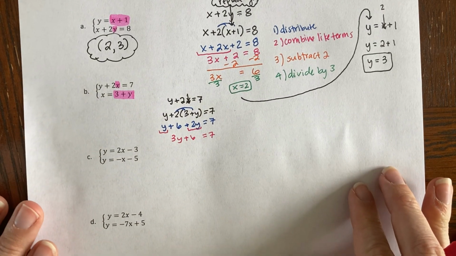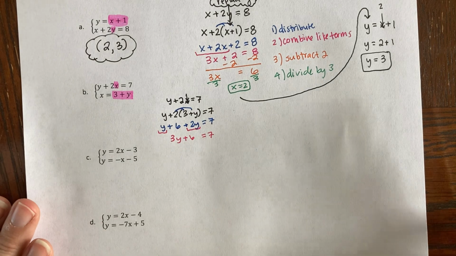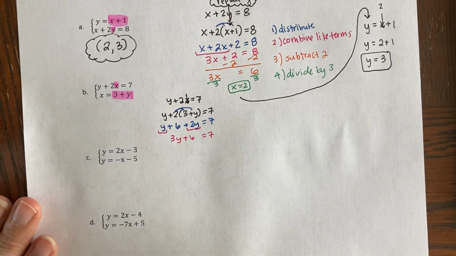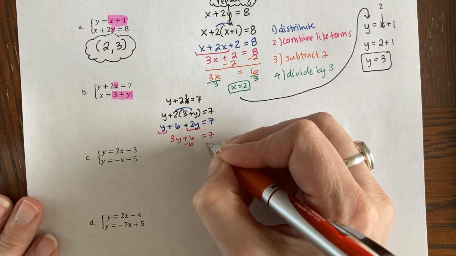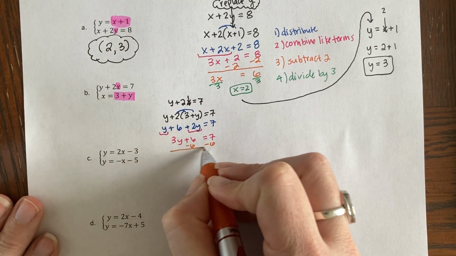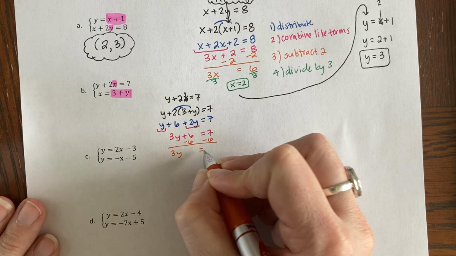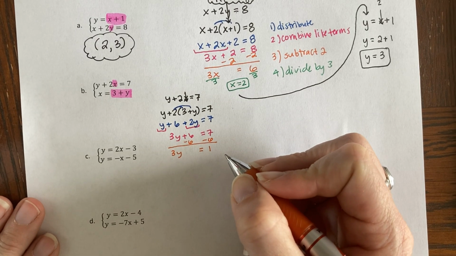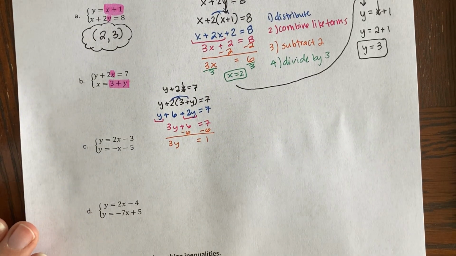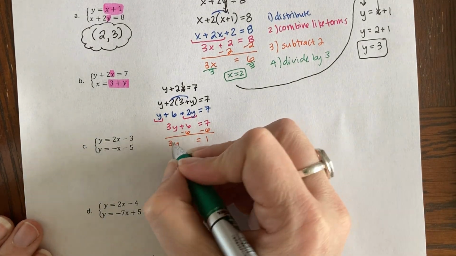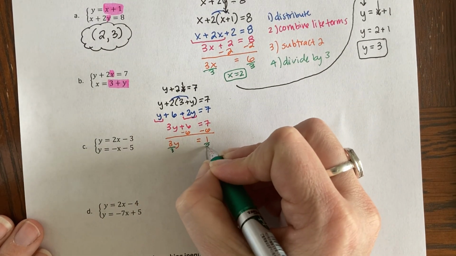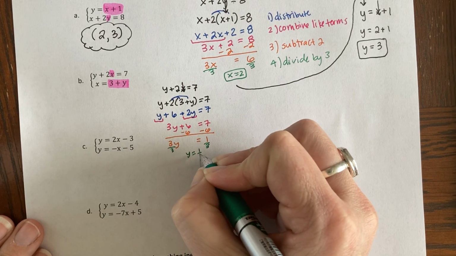I then am going to subtract. I subtract the 6. That gives me 3y equals 1. Then I divide by the 3. Y equals 1/3.